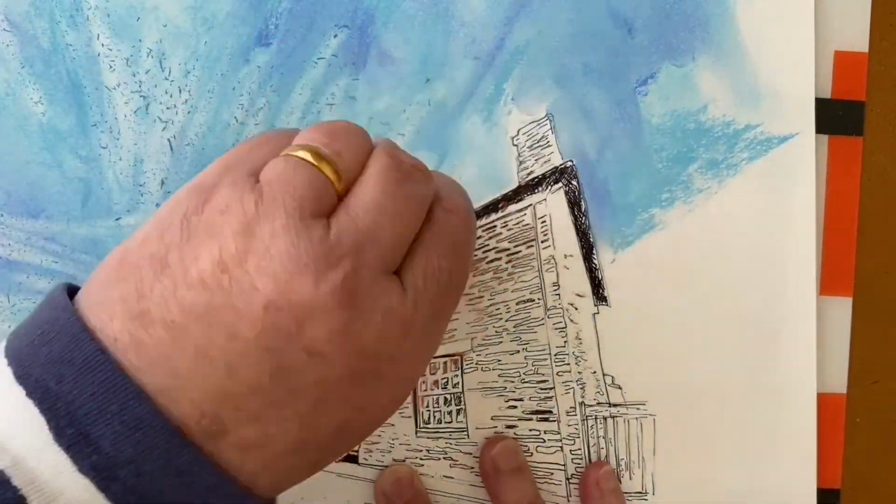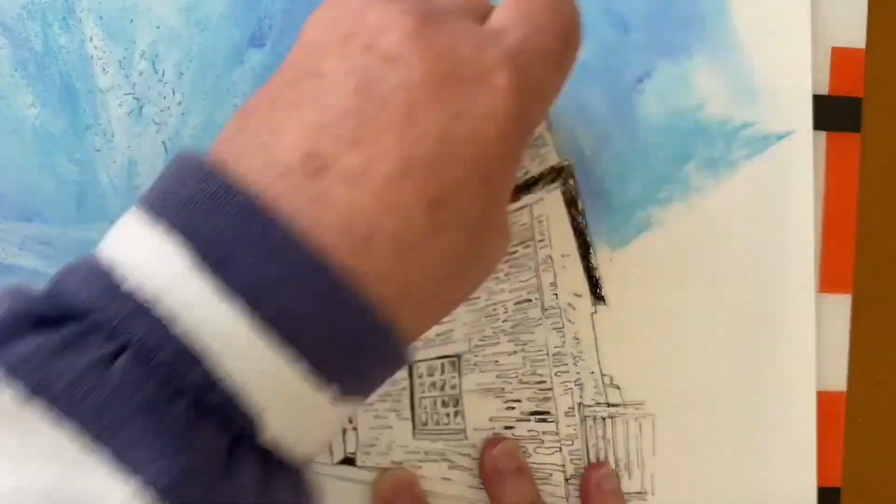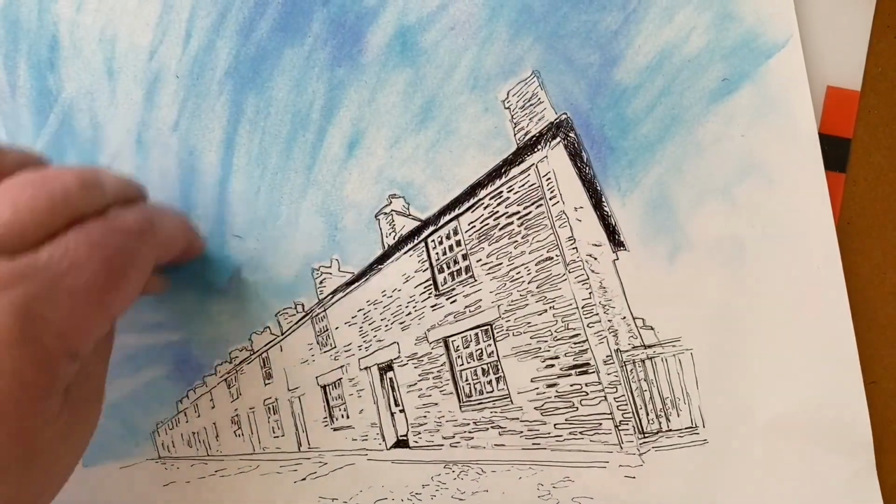I've used a rubber to actually then pull the white out to create some of the clouds and things that I'd seen when I was walking around the village.